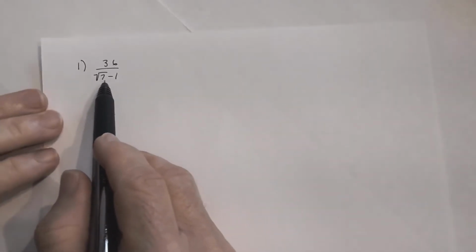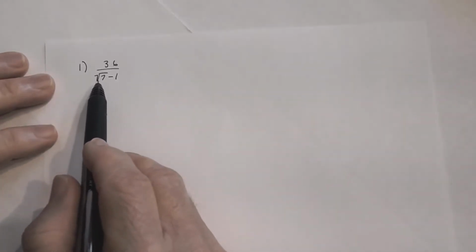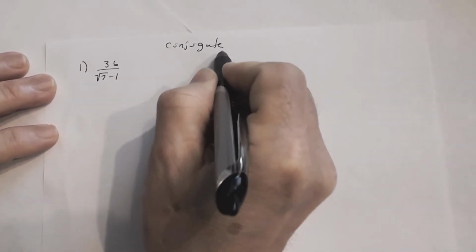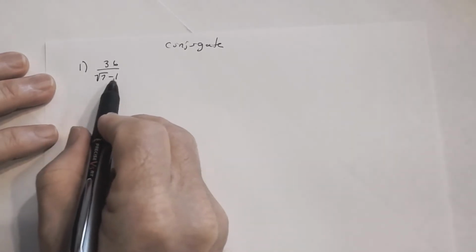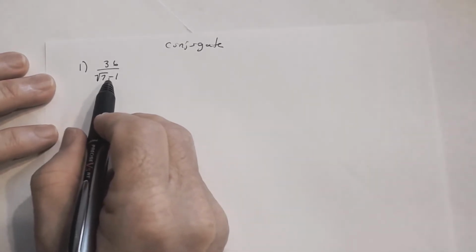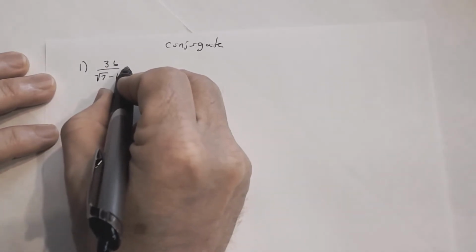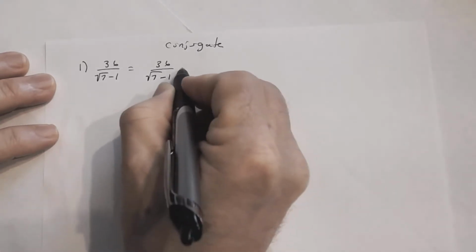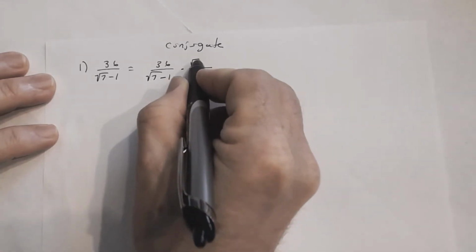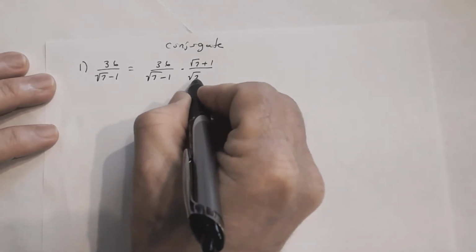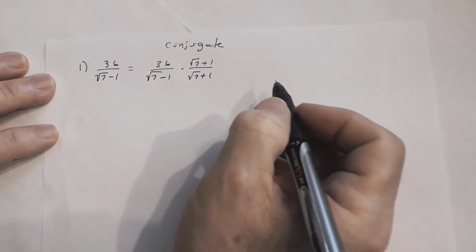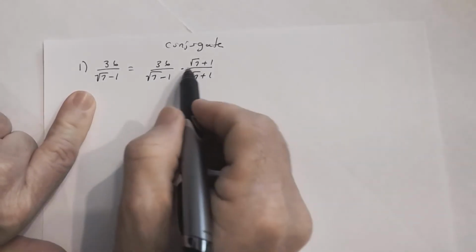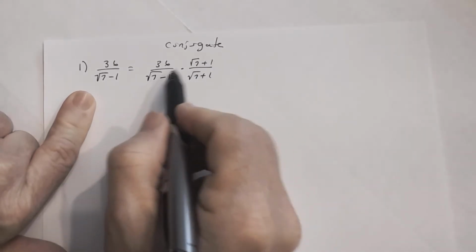So since there are two terms, we're going to use the conjugate. Now remember, the conjugate of square root of 7 minus 1: all you do is take this middle sign and change it. So you're going to multiply, and I'm going to rewrite this over, both numerator and denominator by the conjugate. Now remember that this expression is equivalent to this expression because this right here is 1. So this times 1 is itself.